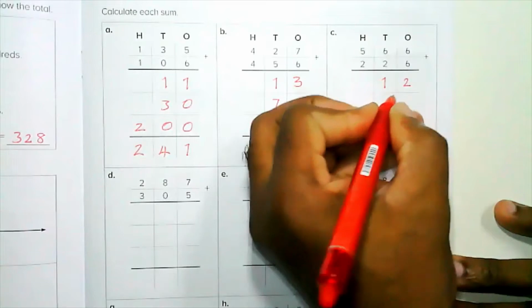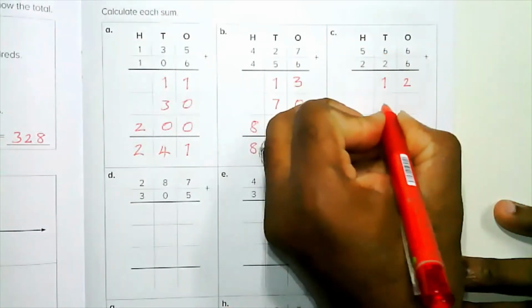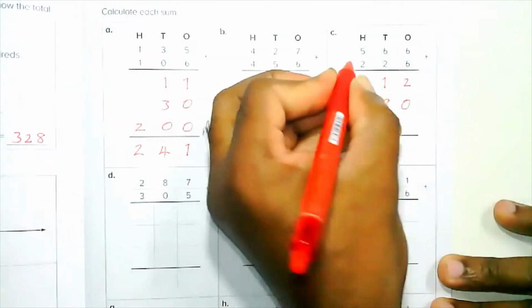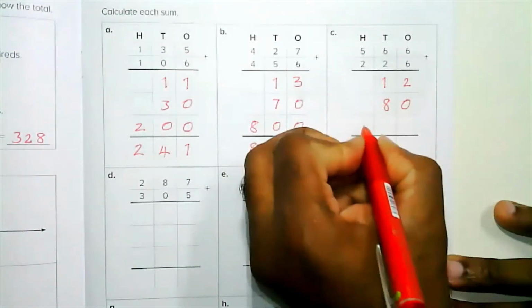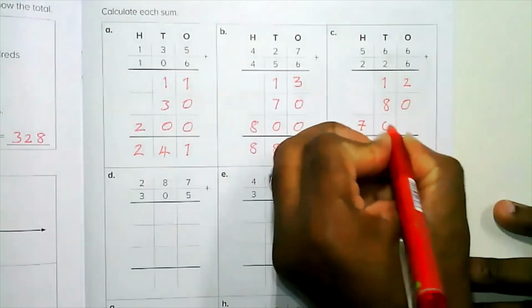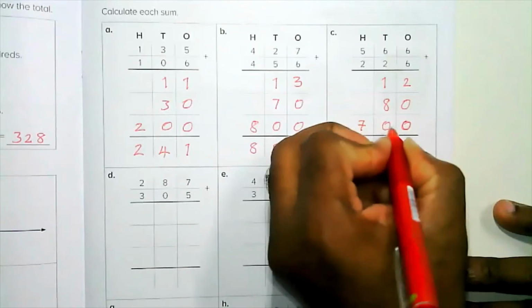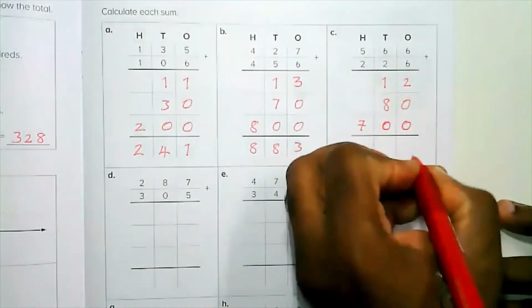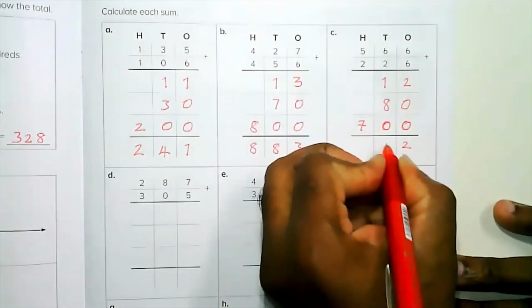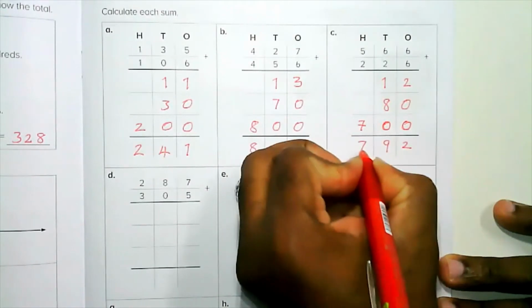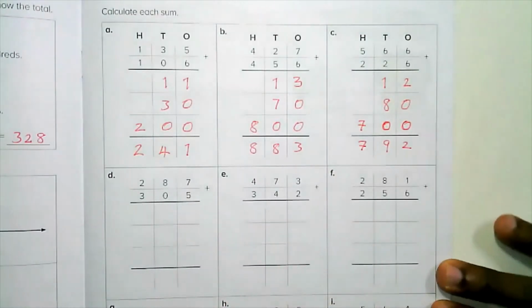6 plus 6, 12. 6 plus 2 will be 80. 500 plus 200 will be 700. Adding all together will give us 792.